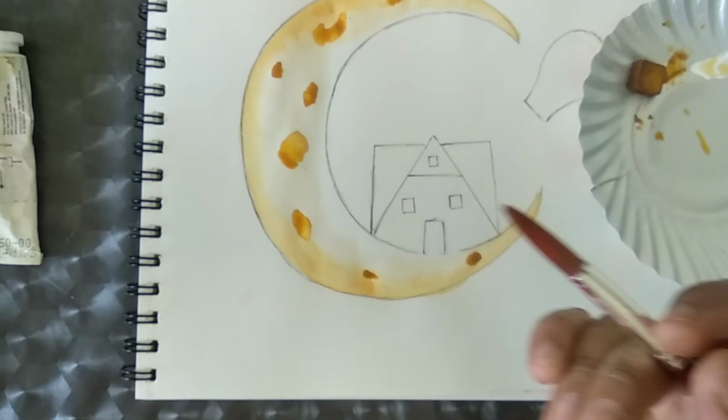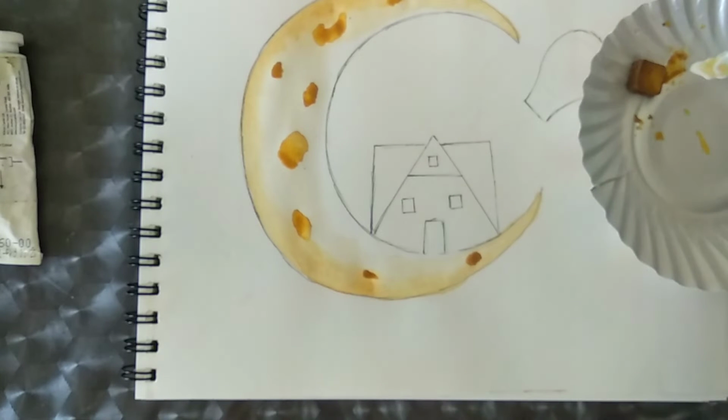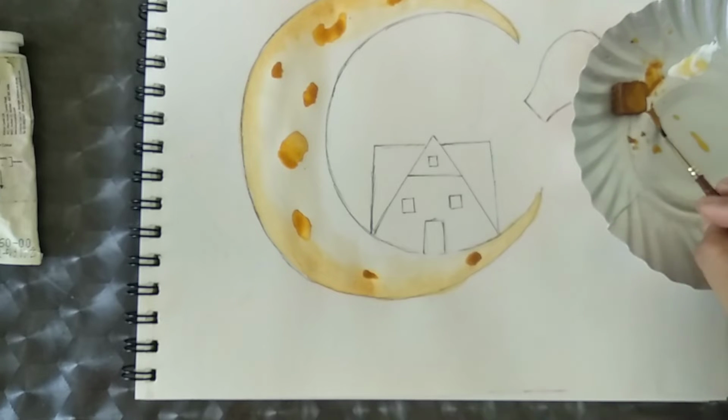Yes, Dalisha, you want to show me? Nice, Dalisha. Good. So this was our second layer, okay?